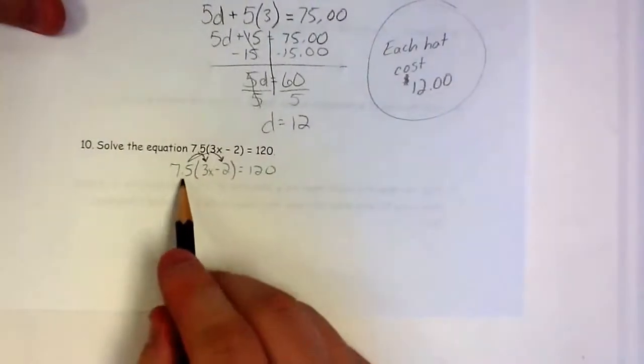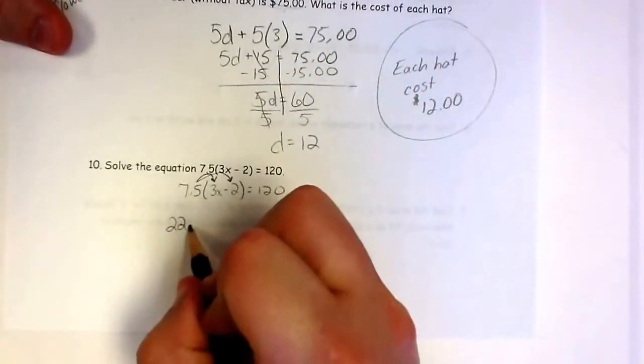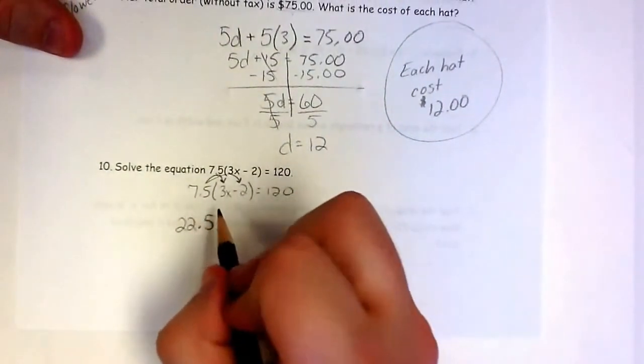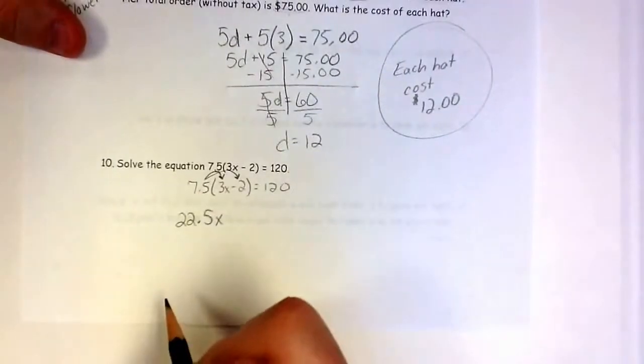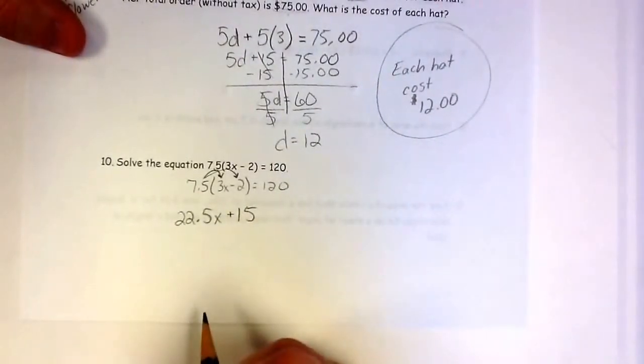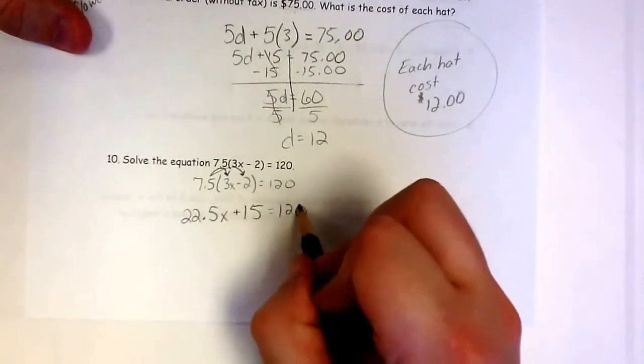When I multiply 7.5 times 3x, I end up getting 22.5x. When I multiply 7.5 times negative 2, I end up with a positive 15. Still equals 120.